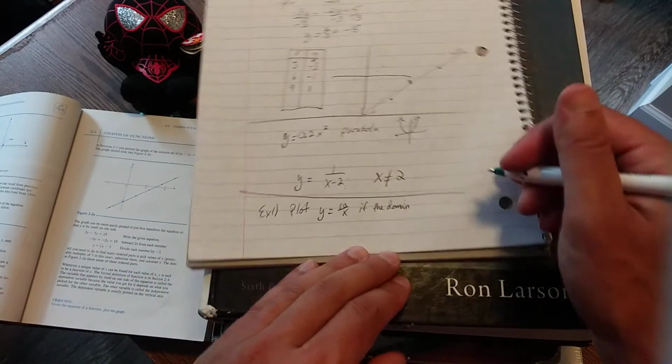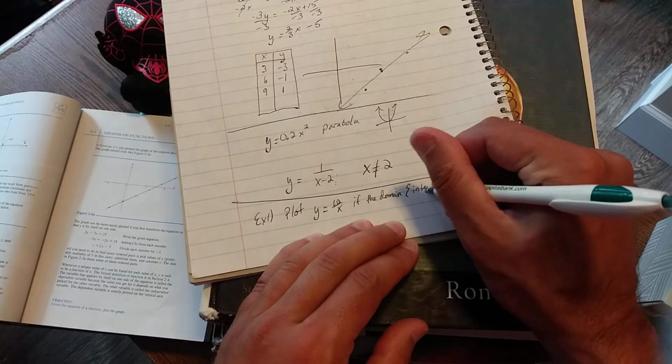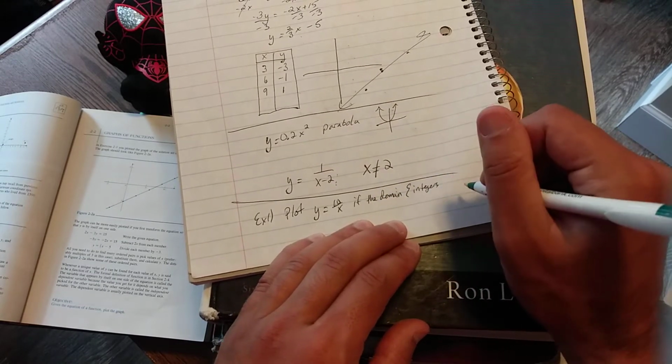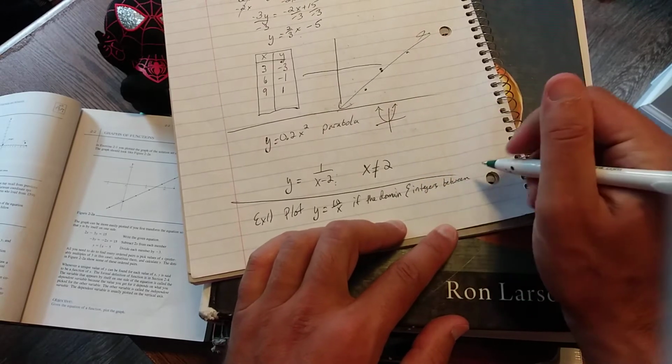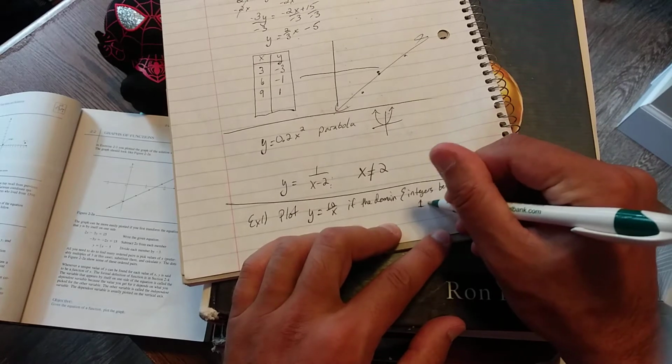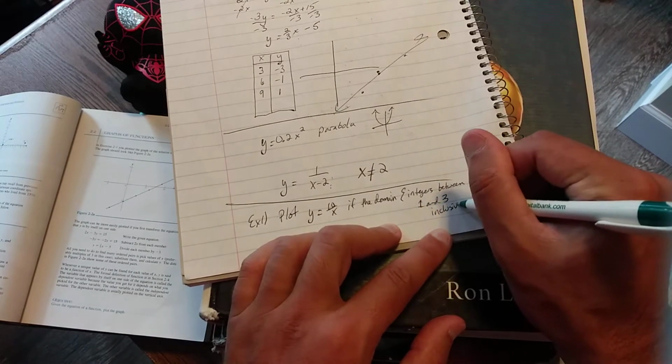So if the domain is the integers between 1 and 3 inclusive. What does inclusive mean?